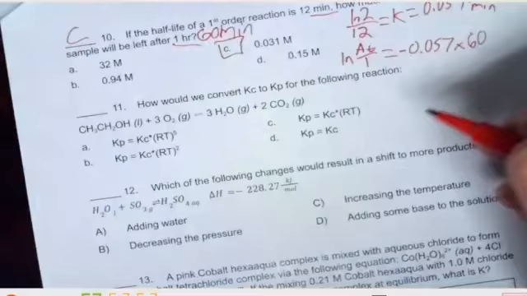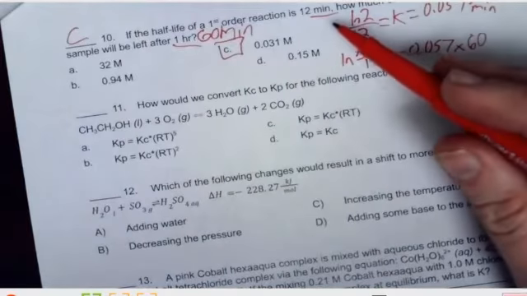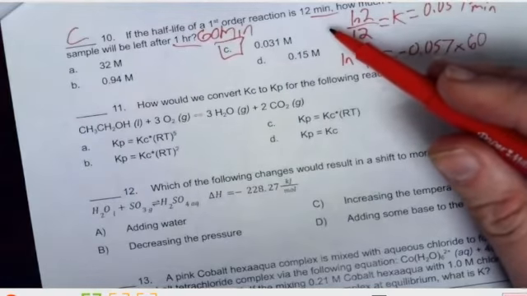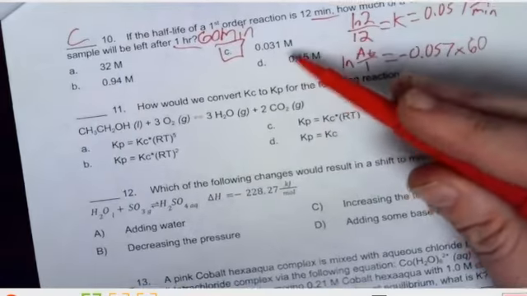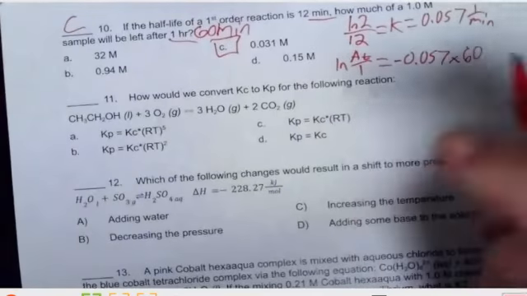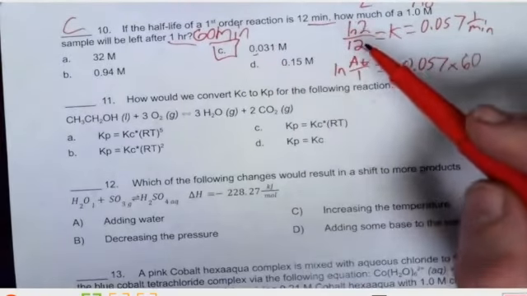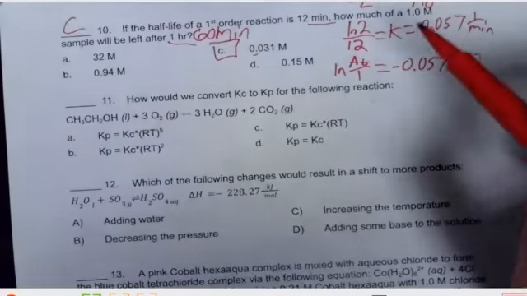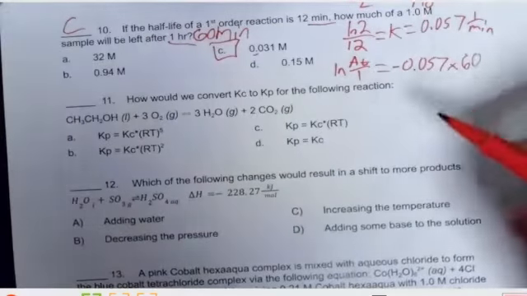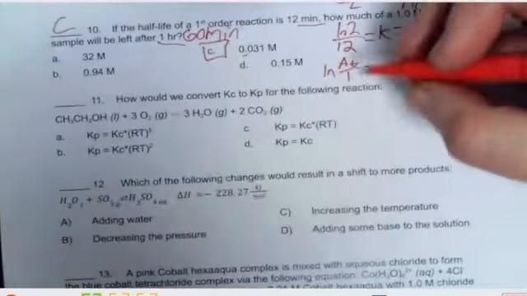However, another cheap way to do that in a first order reaction rate, the half-life is known. Half-life is 12 minutes. How many times does 12 go into 60? It goes in 5 times. 5 half-lives would be 0.03125, or C.